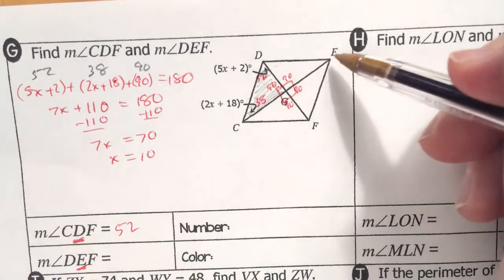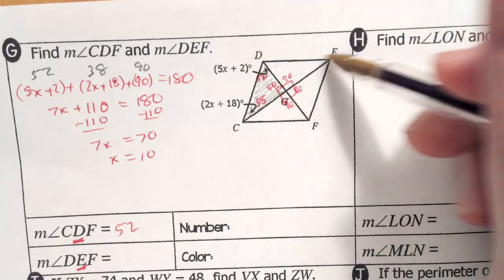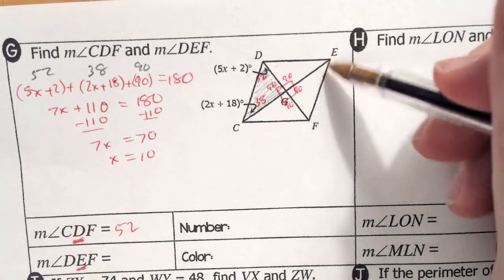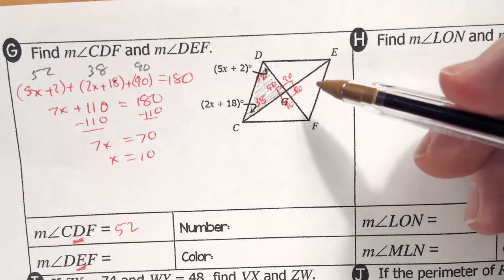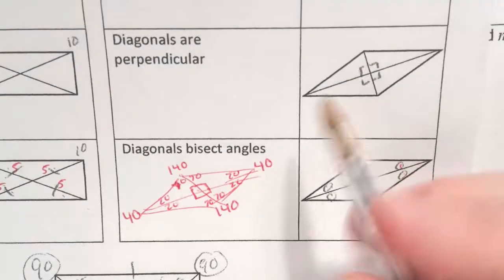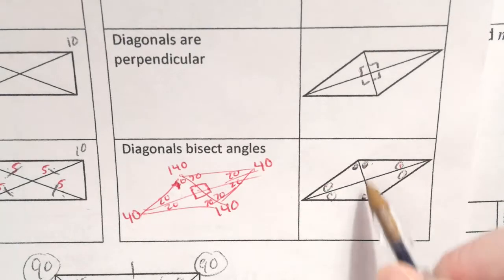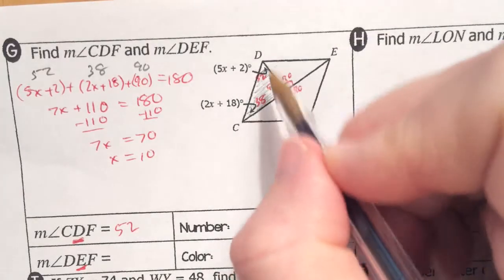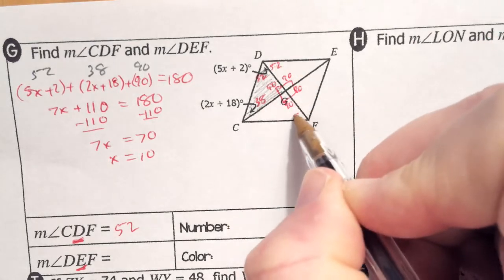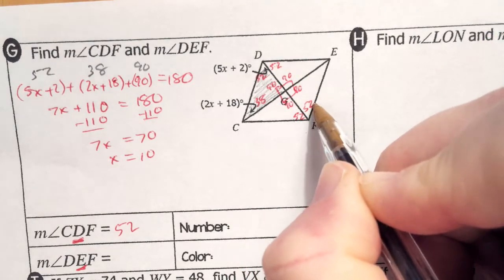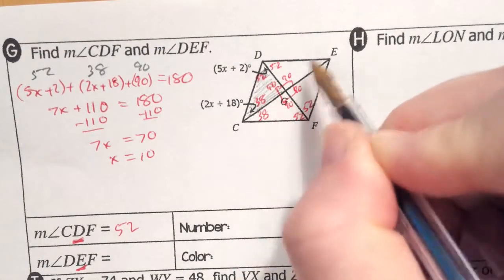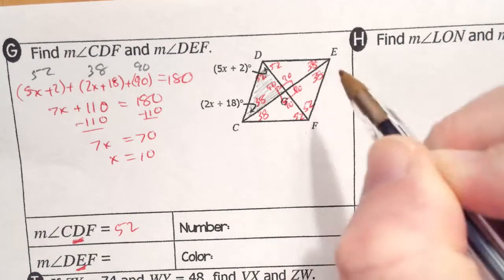And then they wanted angle E. So the angle is at E, and I'm pointing towards D and F. So they want the whole shebang over here. So I have to find these angles. Now, if we look at the rules of the rhombus, all four of these angles would be equal to each other, right? So if this is 52, this is 52, this is 52, this is 52. Still looking at the rules of the rhombus, all four of these are equal. So if this is 38, this is 38, this is 38, and this is 38.